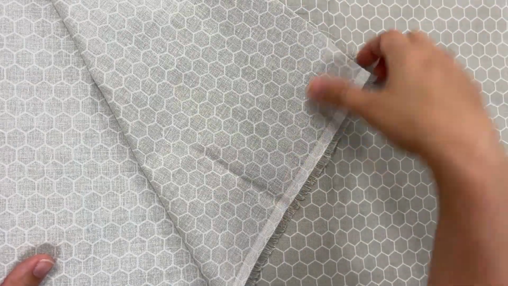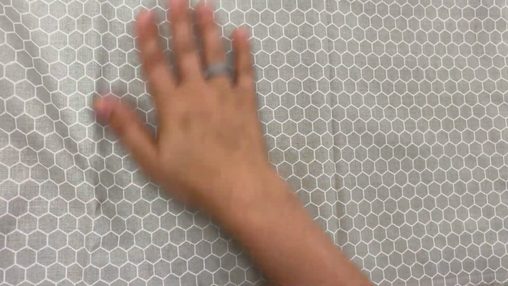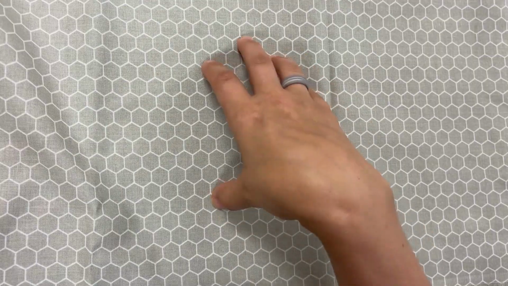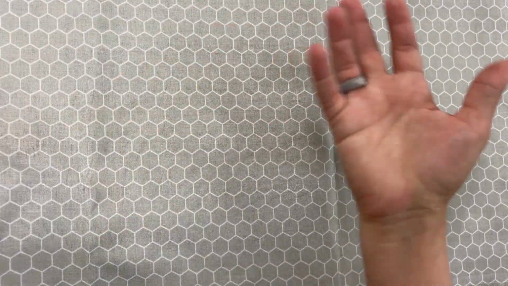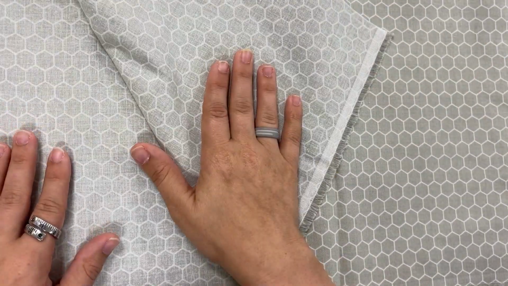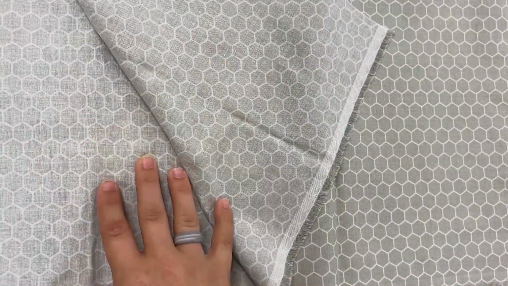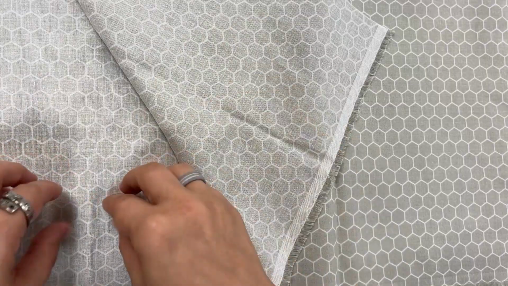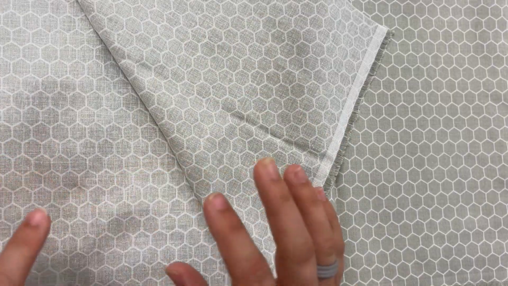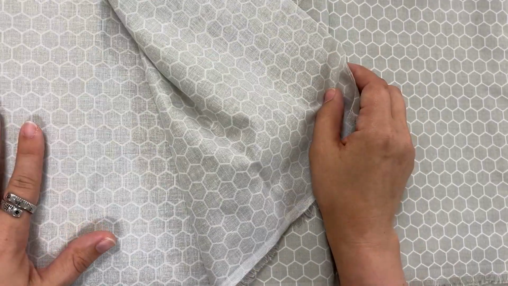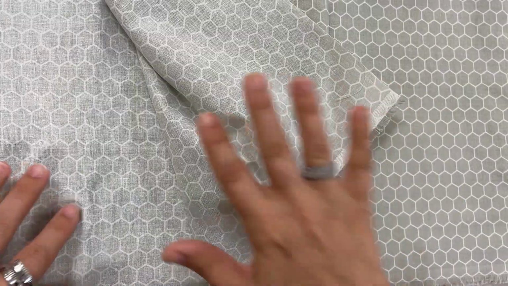So first of all, this side with the print that's clearly visible, this is called the right side because it's what looks right. This side, you can still see the print on this side, but it's muted, it's not as bright. This is the wrong side of the fabric. And there are all kinds of different fabrics that have right sides and wrong sides. Some fabrics don't. So let's take a look at some different types of fabrics with the right and wrong side.